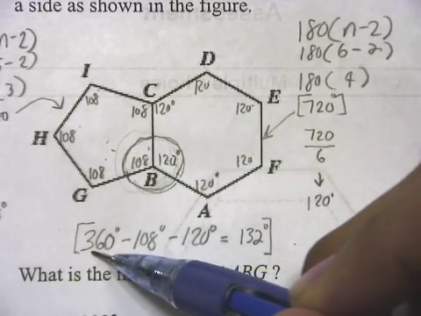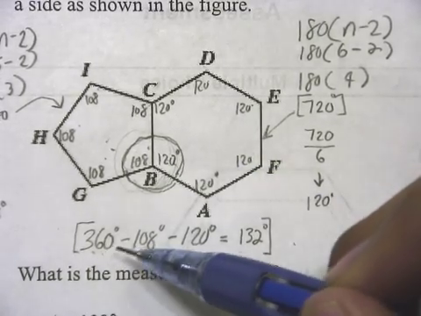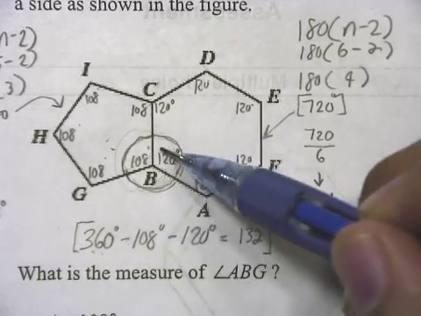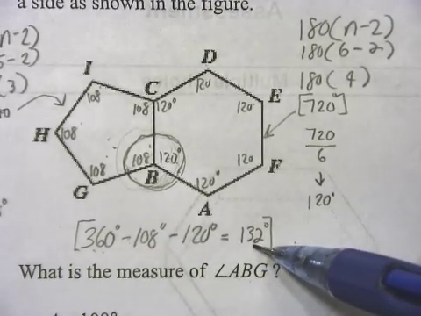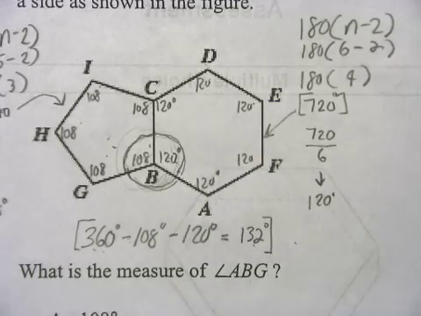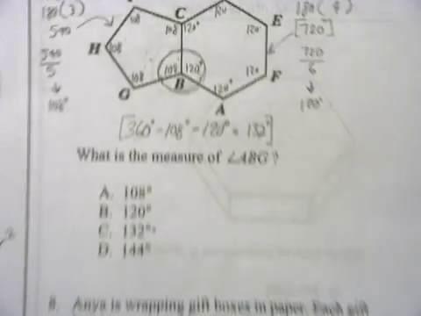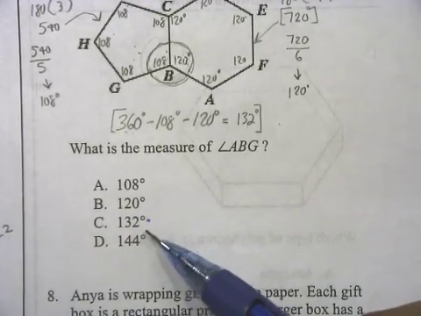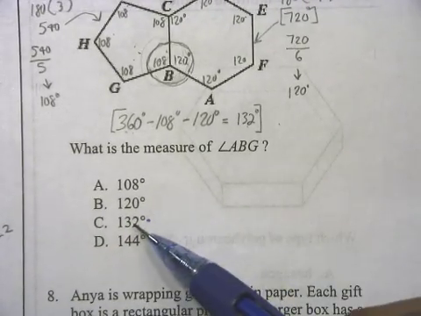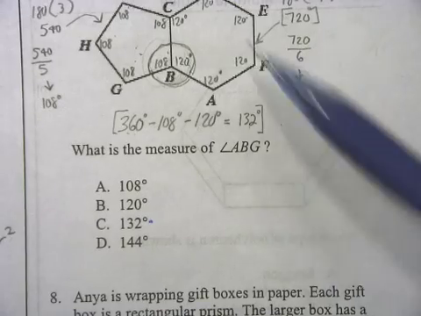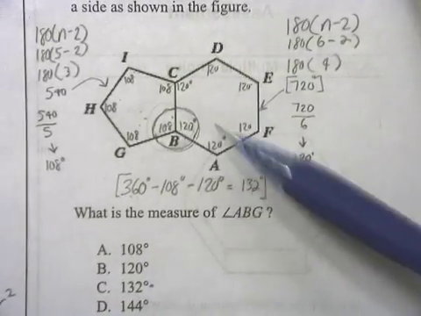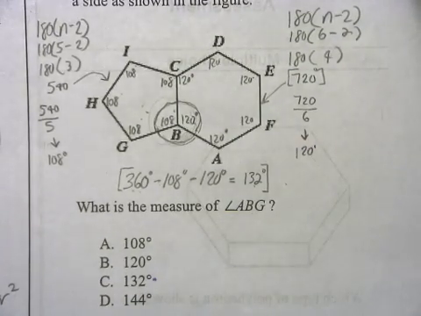And in a circle, you know that you have 360 degrees. So this is 108 and this is 120. And if I add all of these three angles together, they should add up to 360. So if I take 360 minus 108 minus 120, I have left 132 degrees to complete the circle. And that is the answer for question number 7, 130.